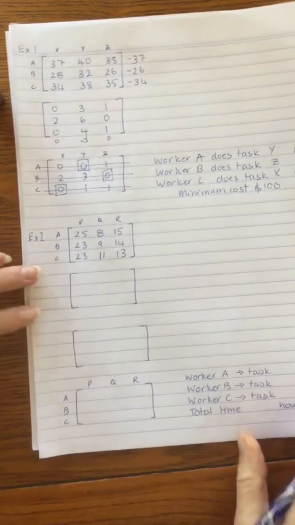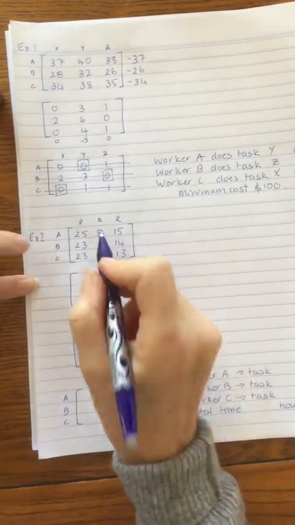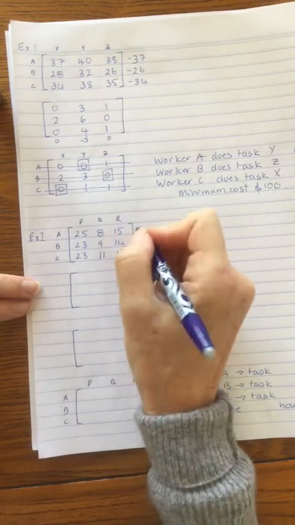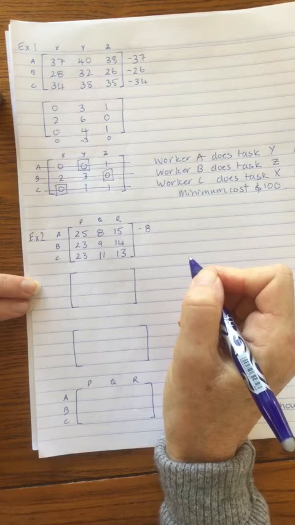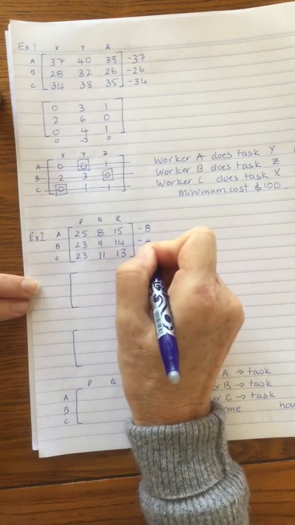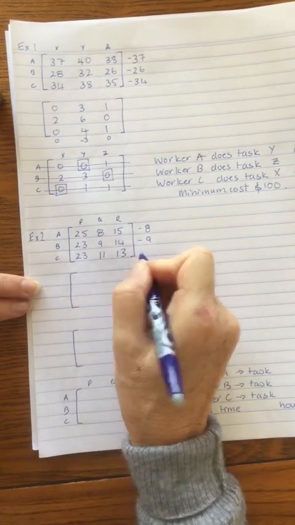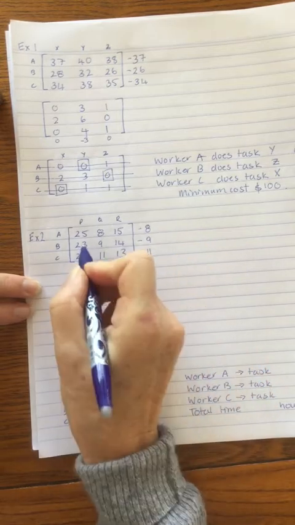All right, next example. Find the minimum number in each row and take that away from each number. So I'll be taking away 8 from each number there. I'll be taking away 9 from each number there and taking away 11 from each number there.